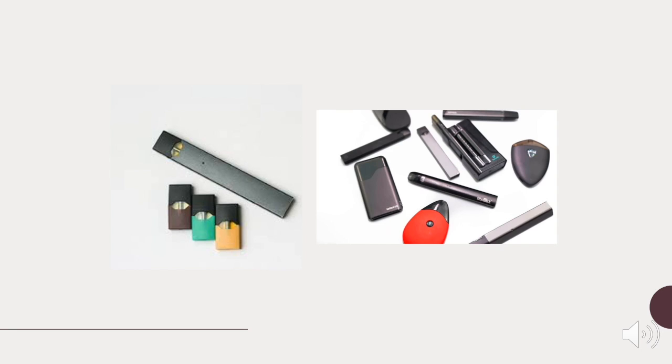The Juul picture includes some of its pods, which are interchangeable, and each color represents a different flavor. On the right side, we have more of the other modern looking e-cigarettes, but as you can see, they are all small. They all are very sleek looking, making them easier to hide and attractive to younger populations.